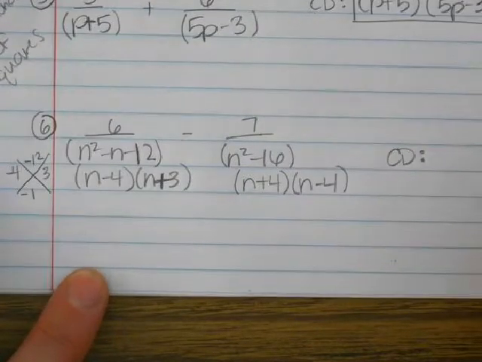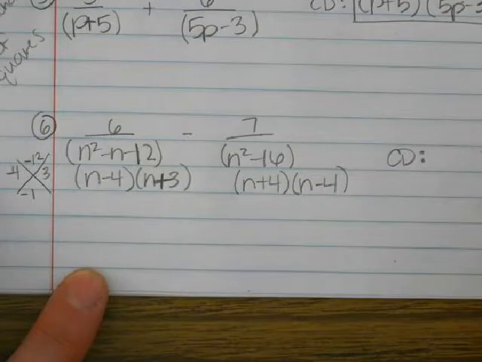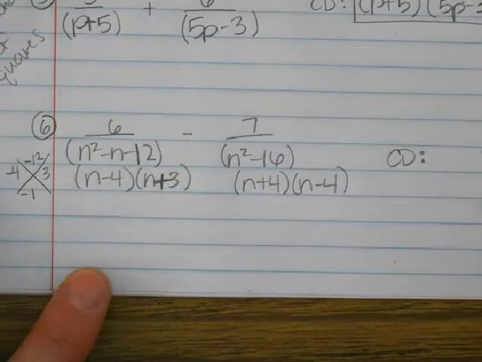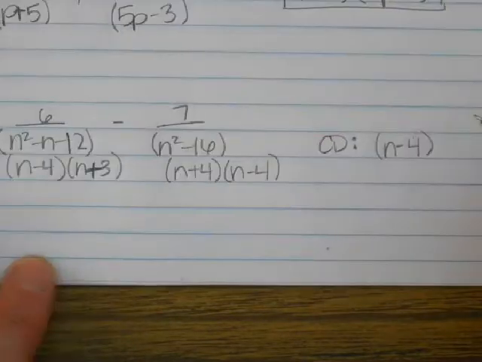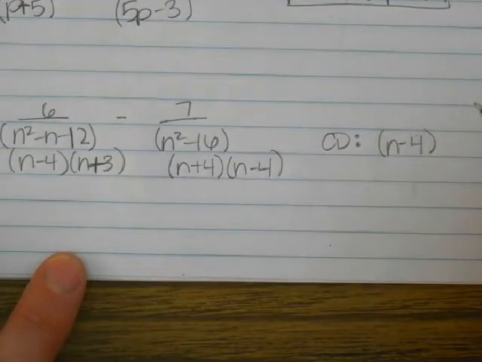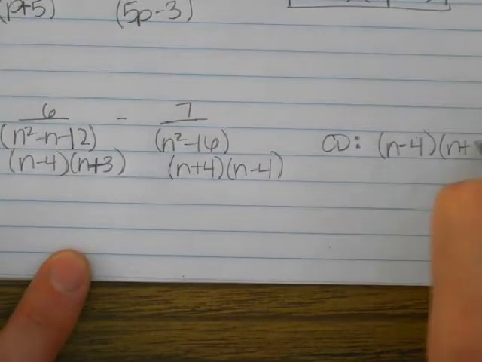Okay, so I see a factor that's already in common, so that needs to be there: n minus 4. Why are we going to use one of them and not 2 of them? It's already common, right? There's already 1 in each, so we're good. We got it. Plus 3 and then plus 4.